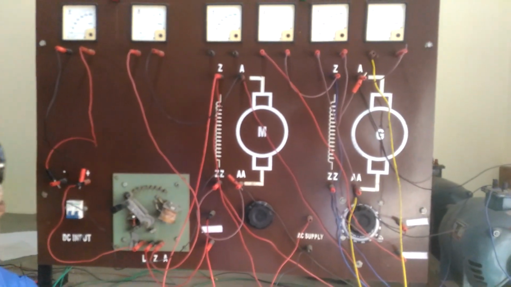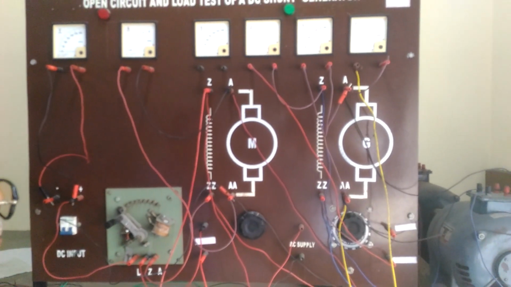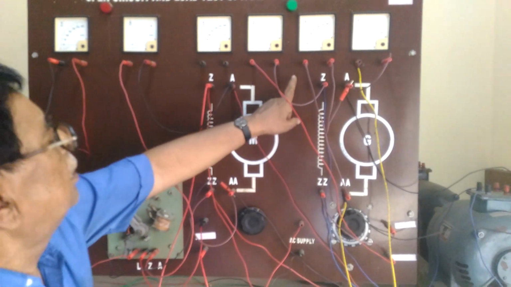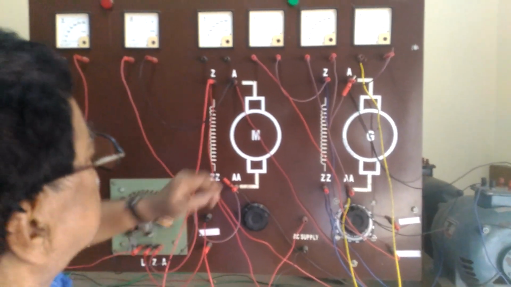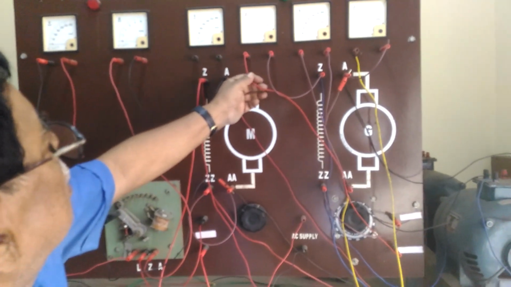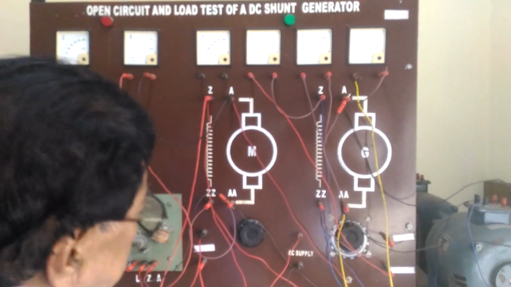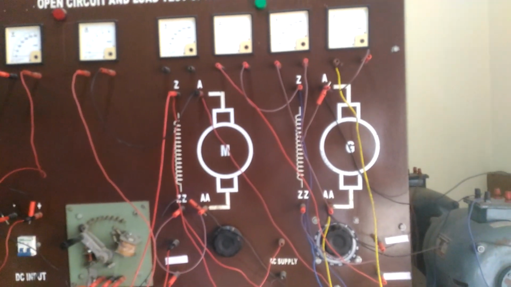And during this test we will have to obtain both the voltage and current, that is field current of generator as well as the armature voltage. And with this, taking the x-axis as the field current and y-axis as the voltage, we will draw the VI characteristics, that is the open circuit characteristics of the generator.